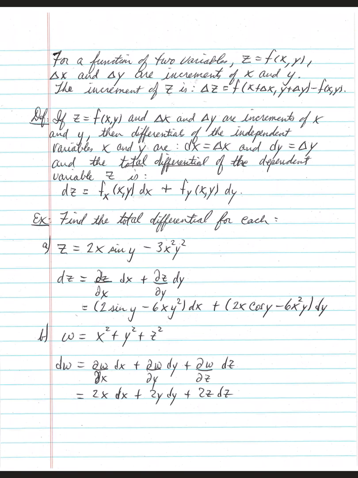Definition: if z is a function of two variables x and y, and delta x and delta y are increments of x and y, then the differentials of the independent variables x and y are dx equals delta x and dy equals delta y. And the total differential of the dependent variable z, which was your function of two variables, is given by dz equals the partial derivative of f with respect to x times dx plus the partial derivative of f with respect to y times dy.